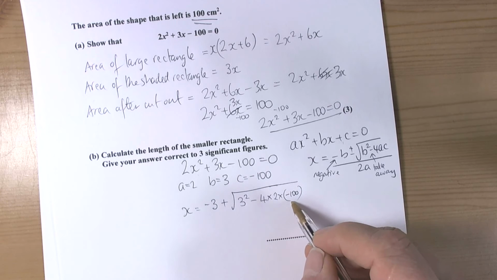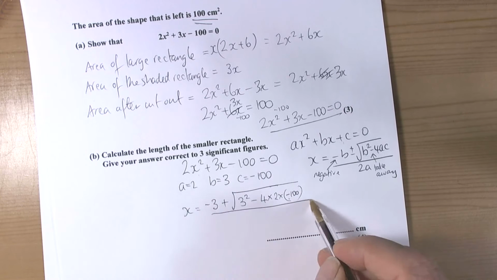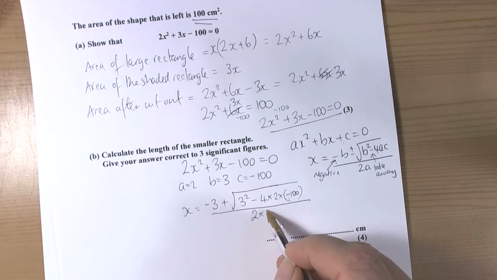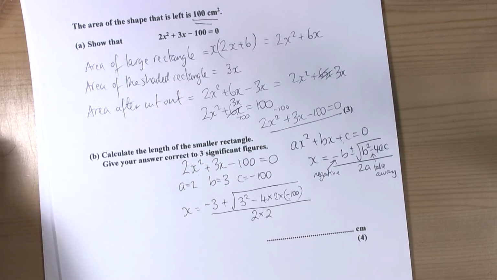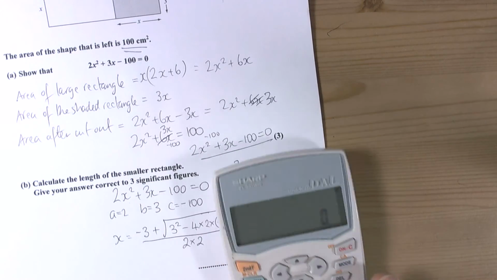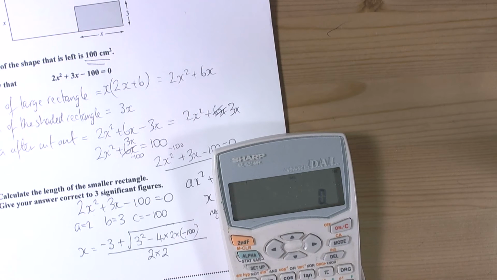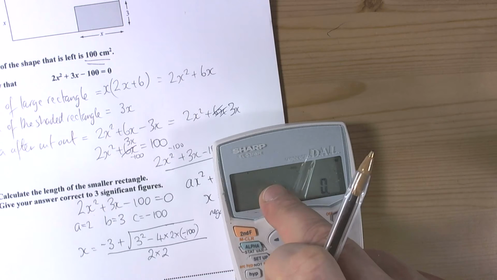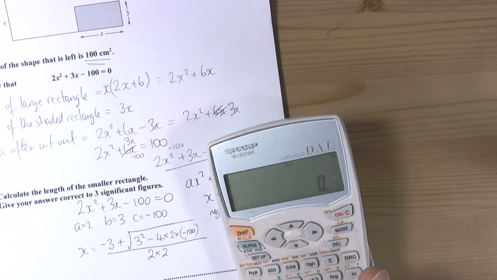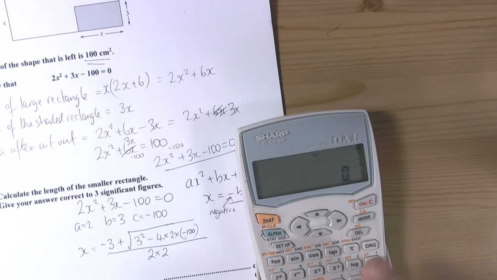And again, be careful, that's a negative number, and it's all over twice the a number, so 2 times 2. So we get our calculator and we very carefully, now on my calculator, because I don't have a fraction key that works neat and tidy like a lot of modern ones.